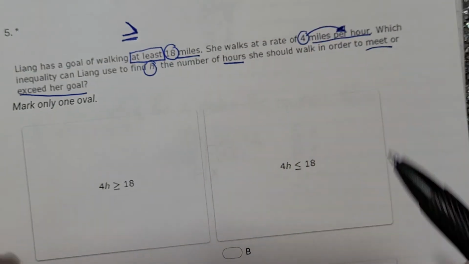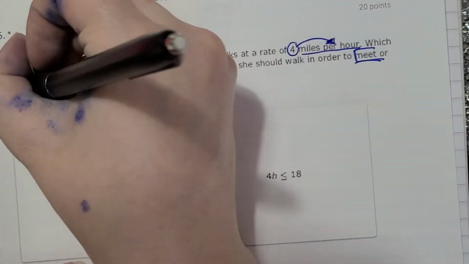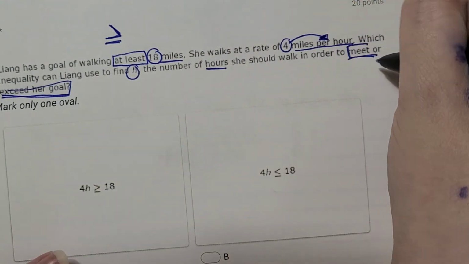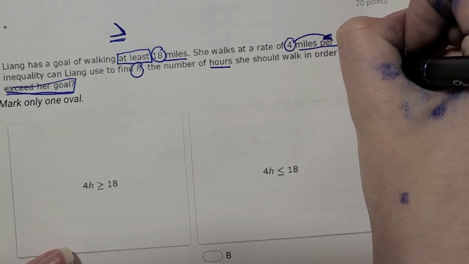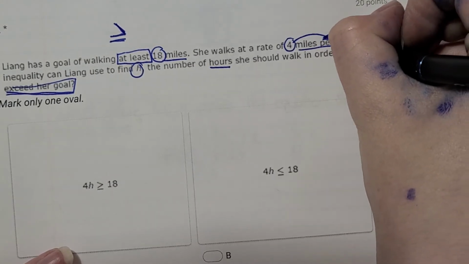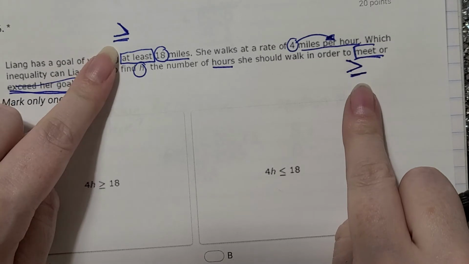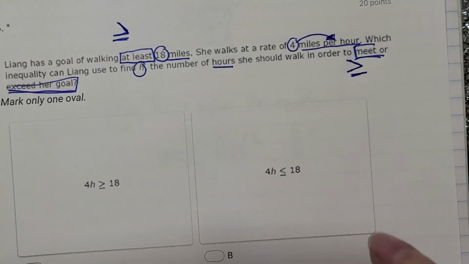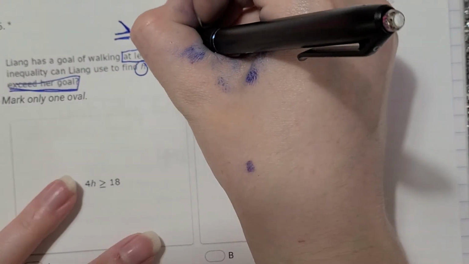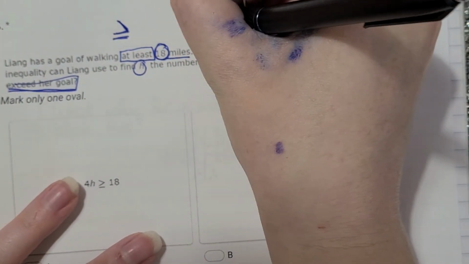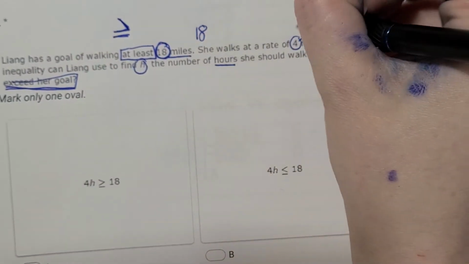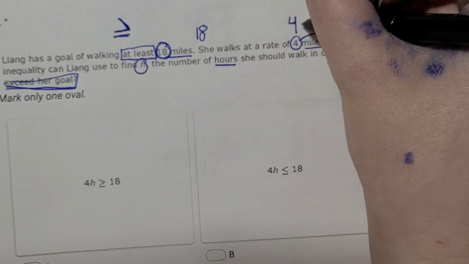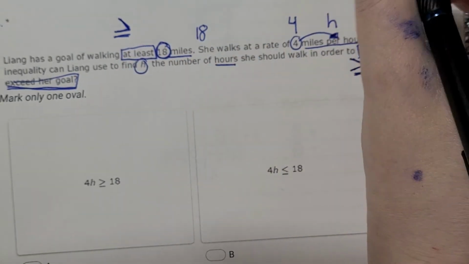Let's check our other keywords. Meet or exceed. If I say you need to meet or exceed a 70 on your test to pass, meet means it could be equal to, and exceed means it needs to be greater than. So we have our sign, that's determined. It needs to meet or exceed her goal. Her goal is that 18 miles. So we need to use an 18, we need to use a greater than or equal to sign, and we have 4 miles per hour, and our number of hours is H.